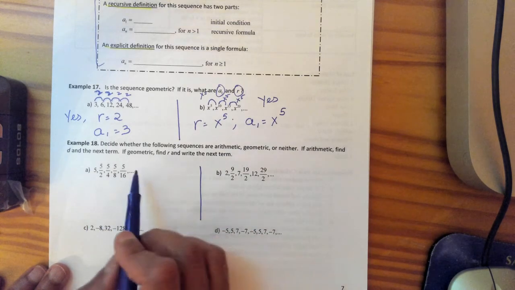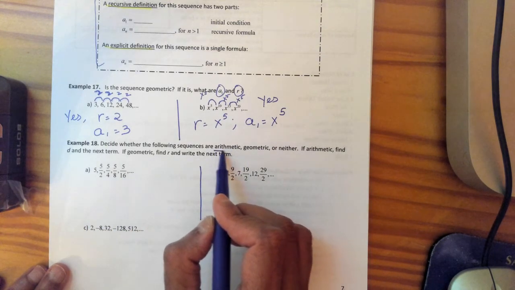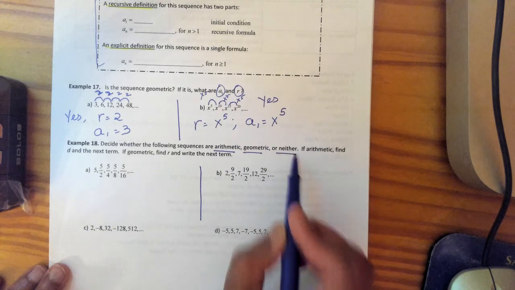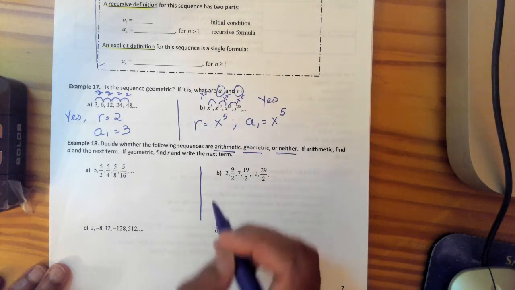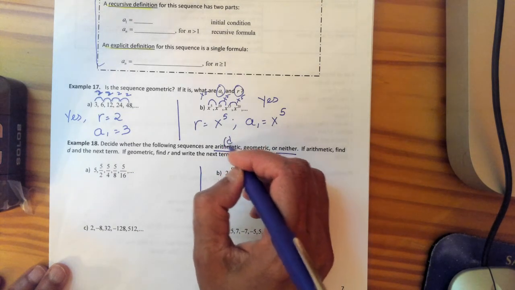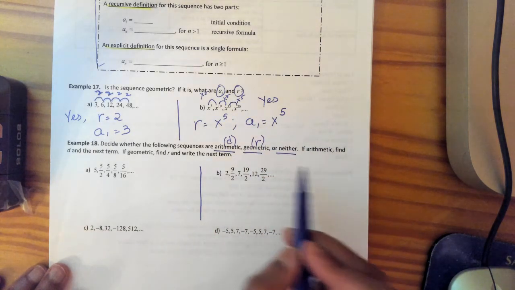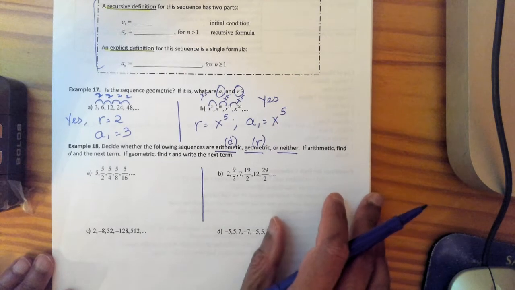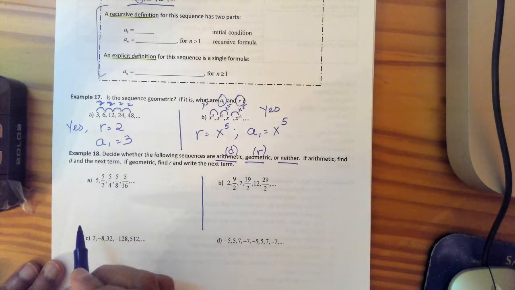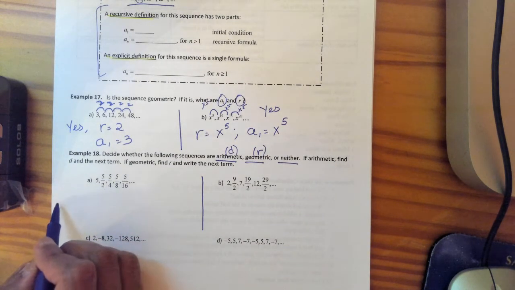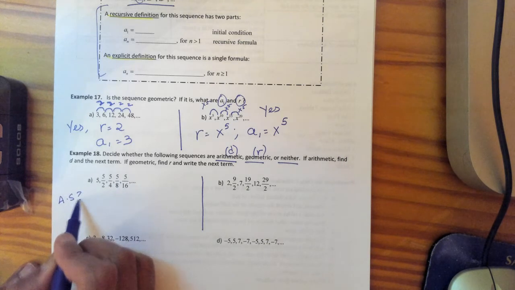Decide whether the following sequences are arithmetic, geometric, or neither. If it is arithmetic, there is a d involved. If it is geometric, there is an r involved. And if neither of them is constant, it's neither. So let's look at each one of them. For example, the first one, I'm going to check whether it is an arithmetic sequence.